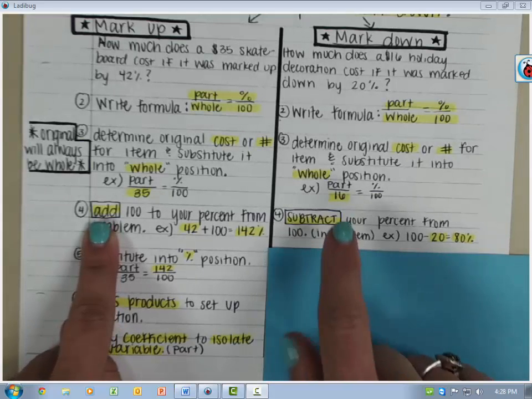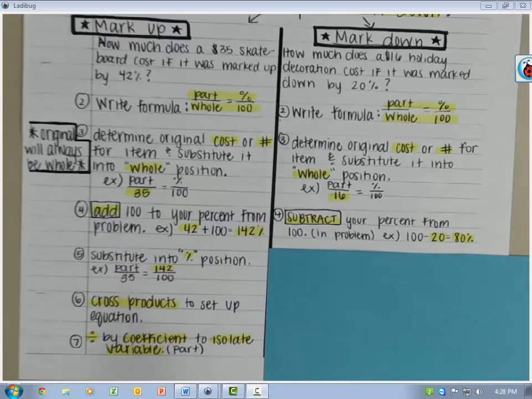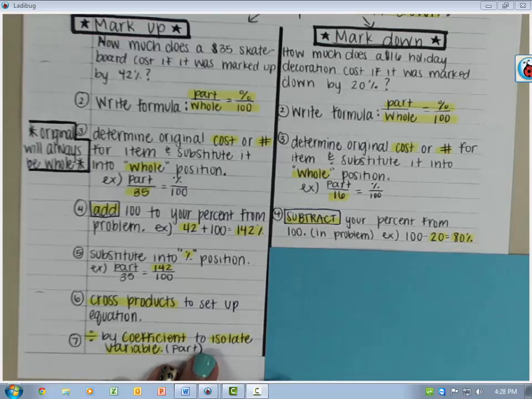When you're marking down, you subtract. You're taking away. So that's another way to think about it, okay? That's a very important step. If you miss step 4 on either markup or mark down, it's going to give you a wrong answer. So you subtract your percent from 100. Our percent from our problem was 20. So 100 minus 20 is 80%.